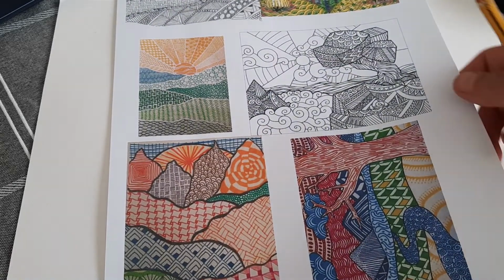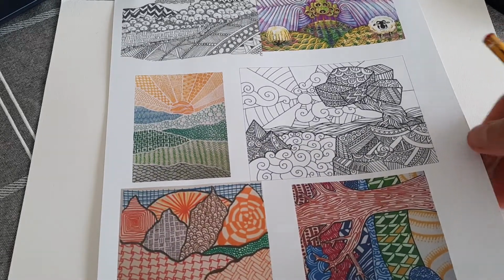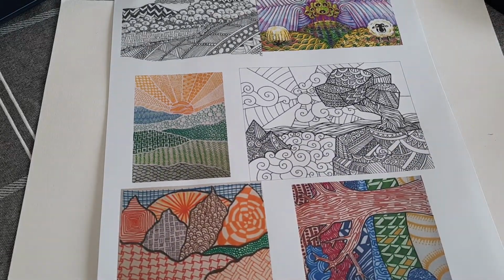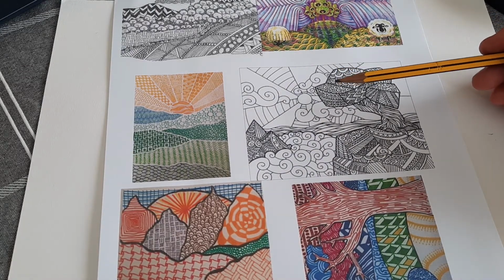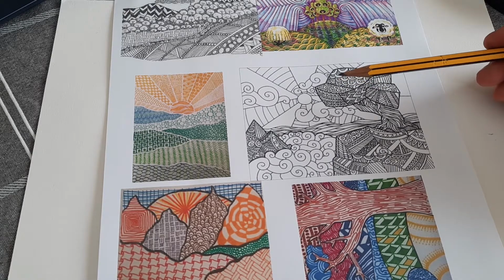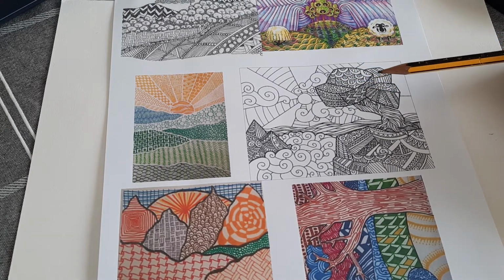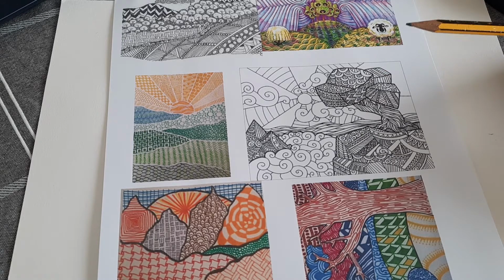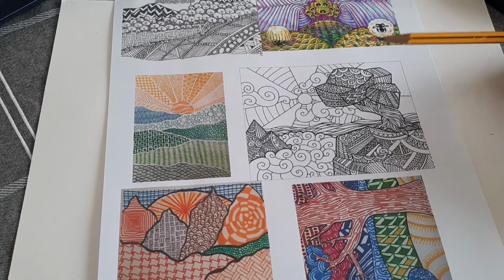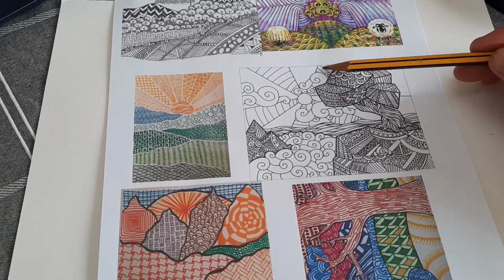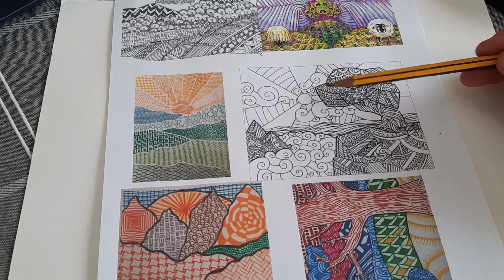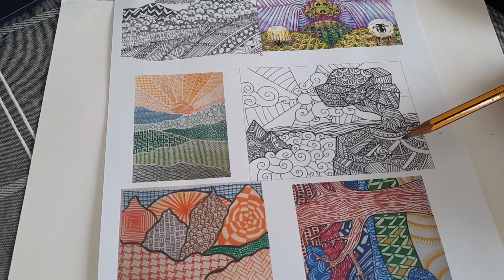So what we've got here are some examples of Zentangle landscapes. You can see that to create a Zentangle landscape or a Zentangle pattern, it is literally a combination of dots, lines, simple curves, S-curves, orbs, etc. So you can see here you've got semicircles, we've got the basic line, we've got some swirls. It's very similar to mark making as well.